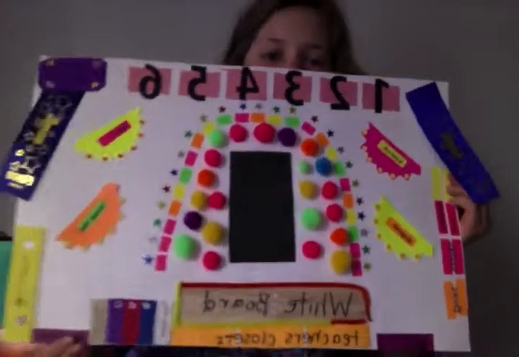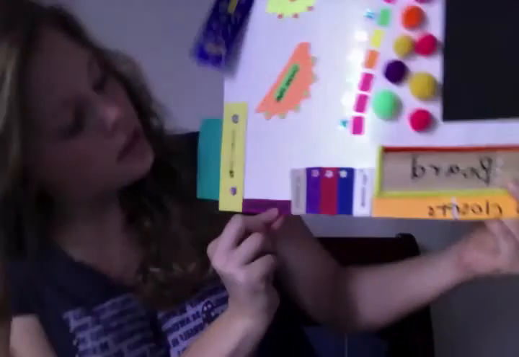So this is your ideal classroom. What we did in class is we created our ideal classroom. I'm just going to go over what each thing represents and the placement of items within the classroom. First, this is the entrance of the classroom.